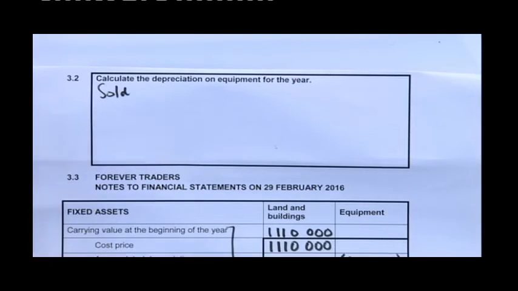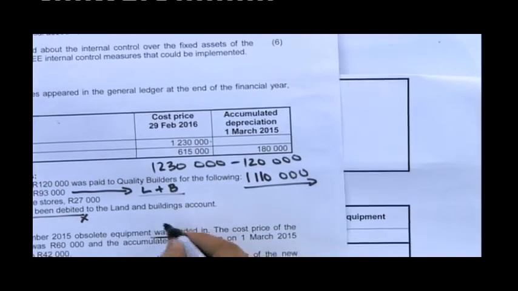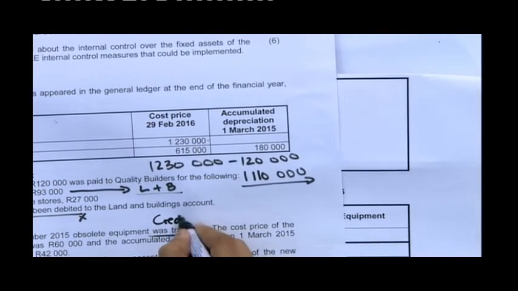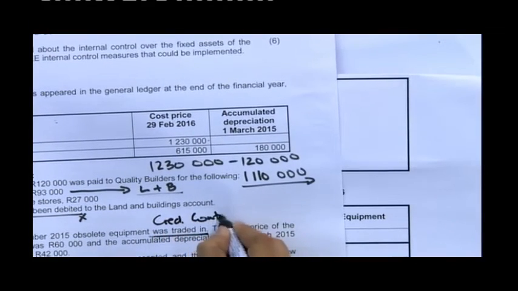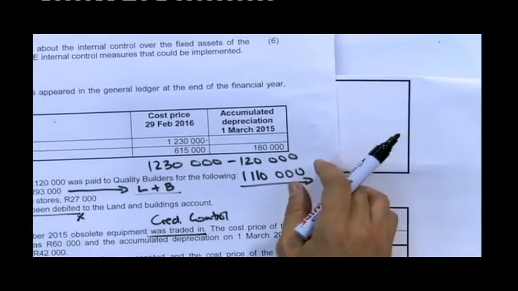So we just have to look at the information quickly. It says under equipment, on the 1st of December, obsolete equipment was traded in. So as soon as you see the word trade in, then you should know creditors control will be involved in the transactions. Okay, because we're trading it in, and we're trading it in probably on buying something new as well. So besides the trade in, it's obviously buying something new.